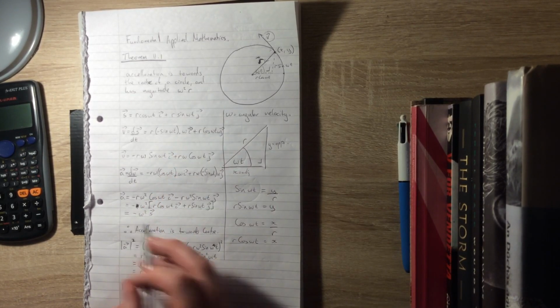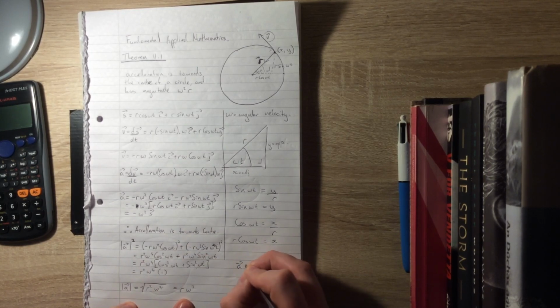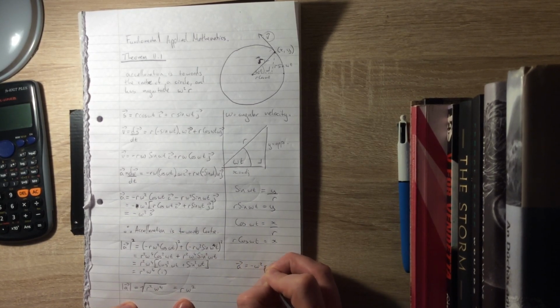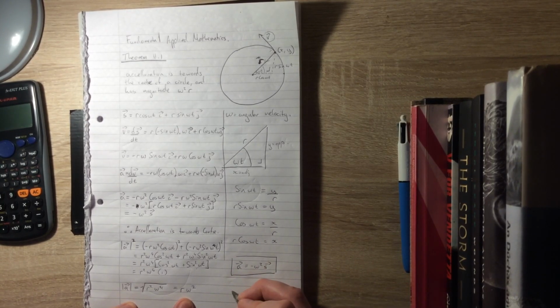Okay, so what we got out of this was two things. First of all, the acceleration vector is minus omega squared times the displacement vector. We're going to use that from time to time. And secondly, the size of that acceleration vector is omega squared r.